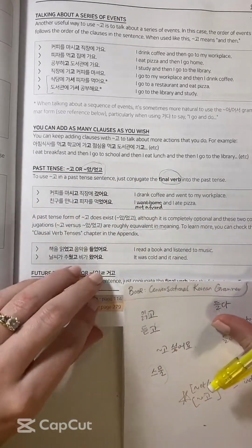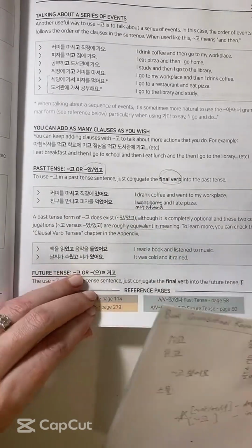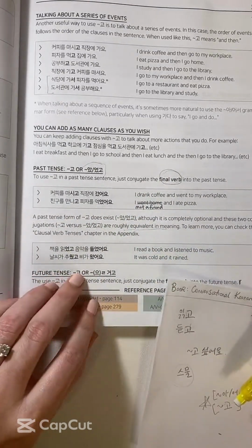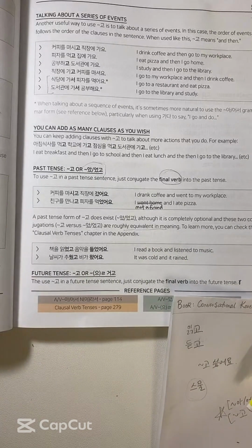All right. And the same thing goes for the future tense. There are two forms.